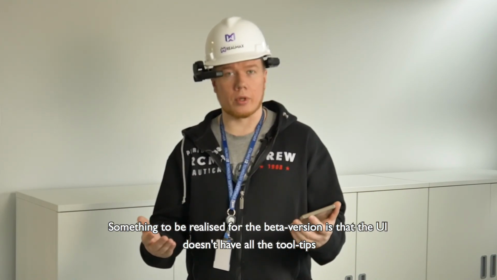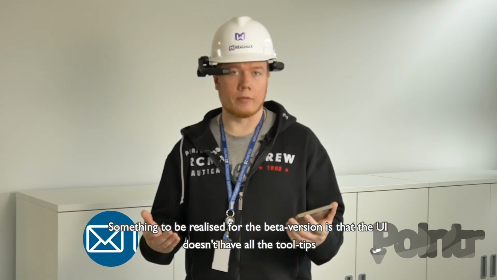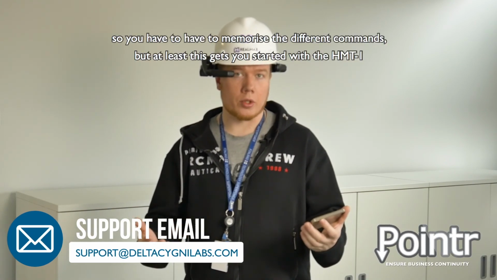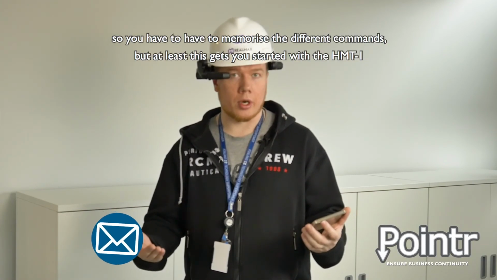Something to be realized for the beta version is that the UI doesn't have all the tooltips, so you have to memorize all the different commands, but at least this gets you started with HMT-1.